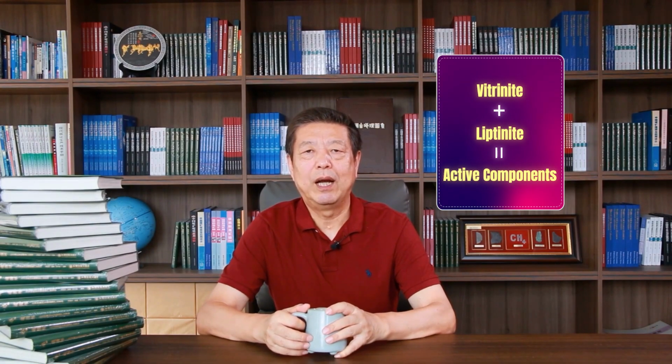Liptinite, or the liptinite group, is also a highly valuable component within coal. In our coking classification, liptinite and vitrinite combined are called the active components. The overall content of the liptinite component in coal is usually quite low. It can be 3% to 5%, but in some cases, it can reach 40% to 50%.